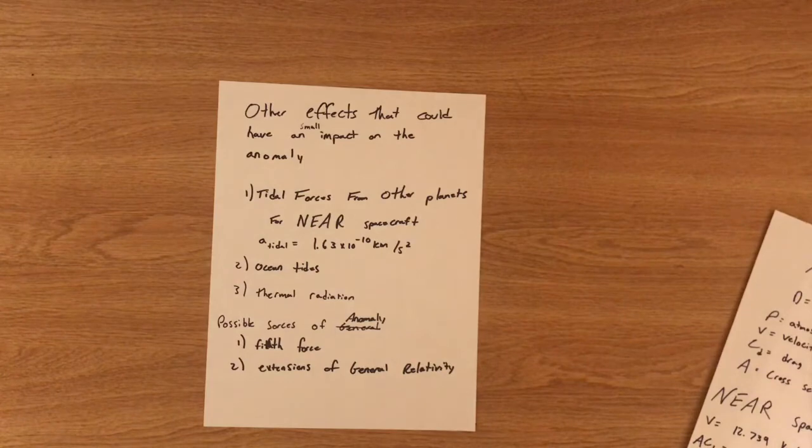Possible sources of the anomaly are, first, the fifth force that Acedo theorizes that we cannot measure yet and is impacting the Flyby Anomaly. And the second one is extensions of general relativity. As we understand general relativity more, this can help us understand what is causing the Flyby Anomaly in the future.